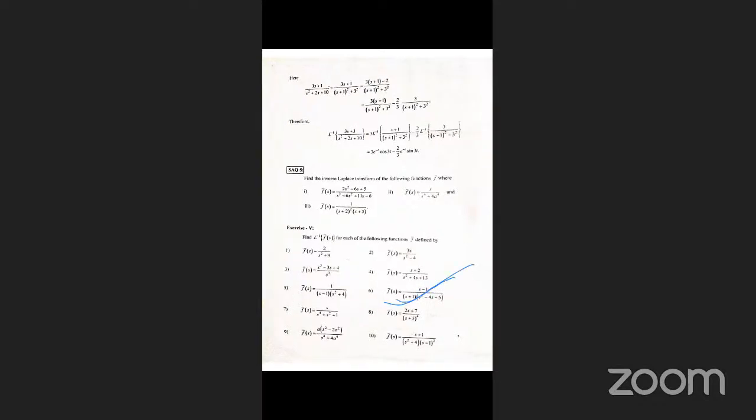Let's see. In the next class, I will explain the solution. I will see the textbook and please remember this problem that I will explain in the next class.